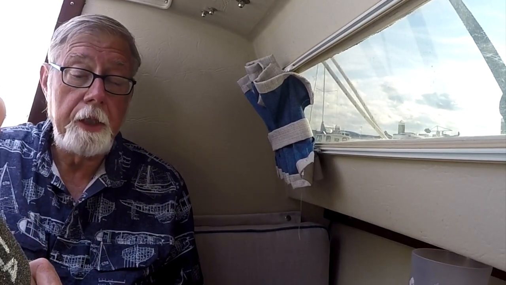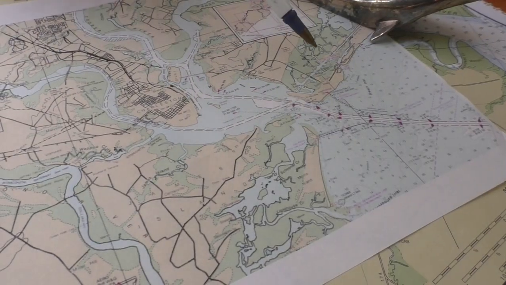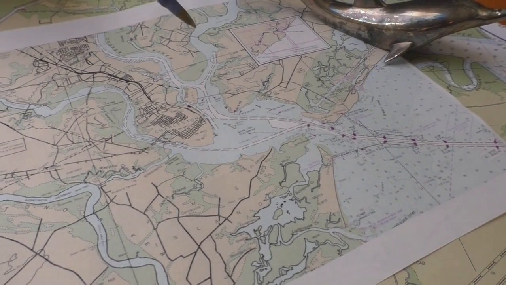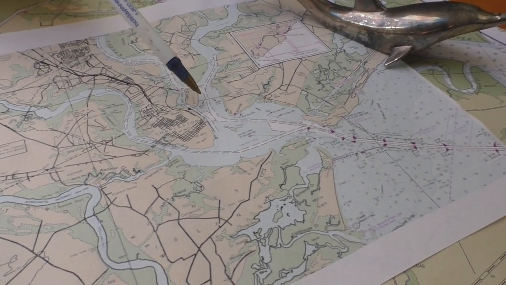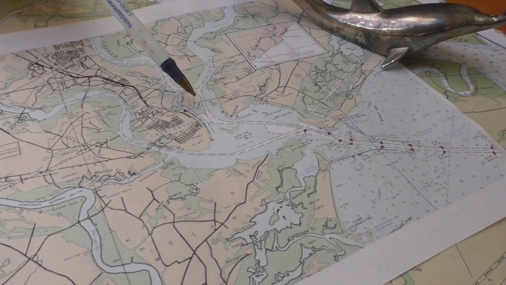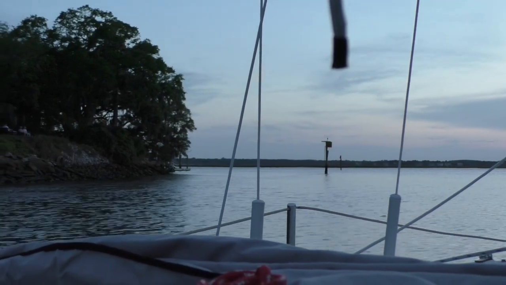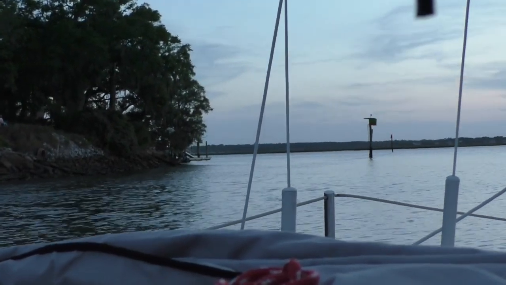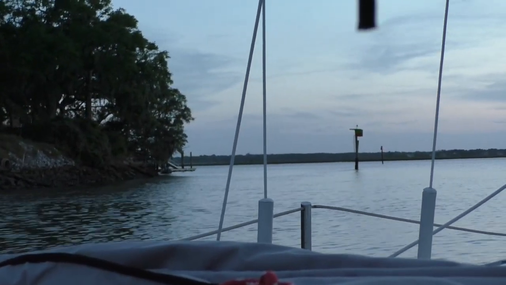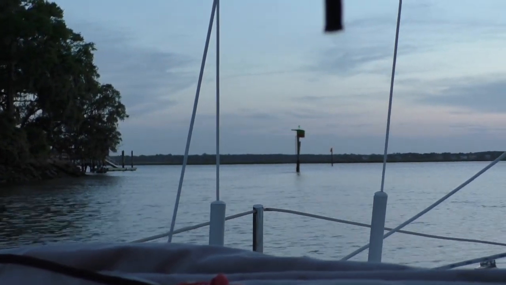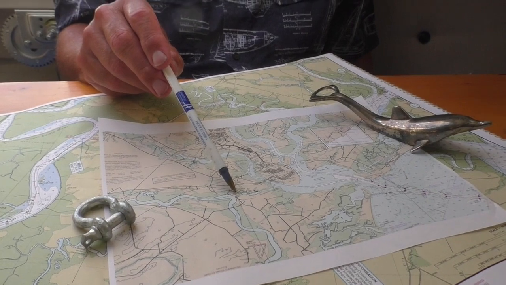Well, you're right. These parts over here are just affected by the normal tides and tidal currents. The heights of the tides and the velocities are as predicted in the tide tables and current tables. Here at Wapoo Creek, and specifically at Elliott's Cut, which is right down here at the end of Wapoo Creek where it goes into the Stono River, it's kind of a squeeze point.